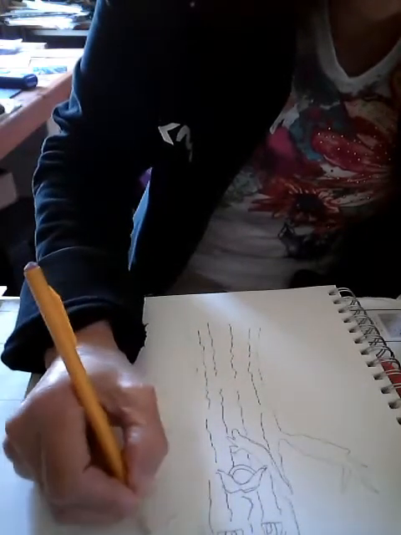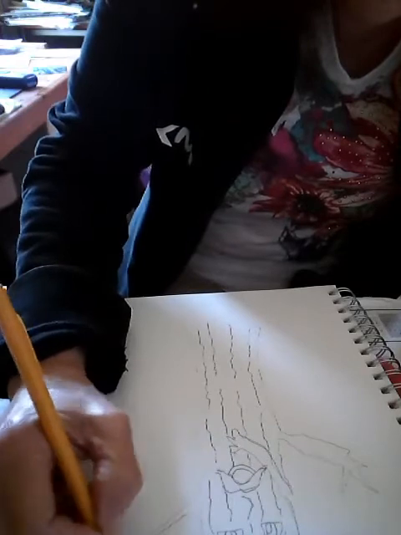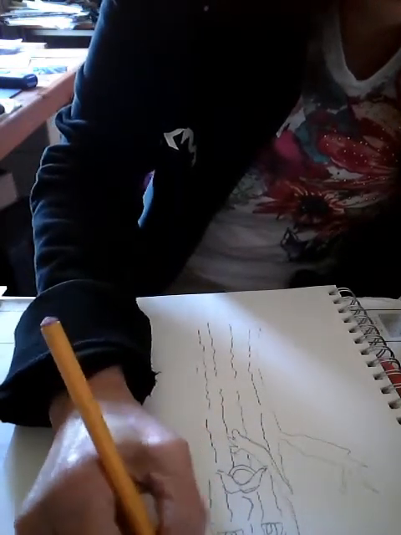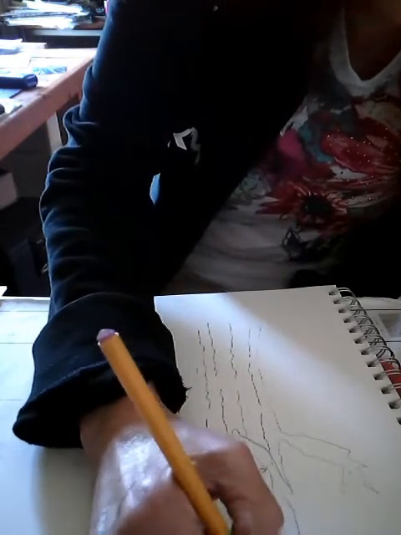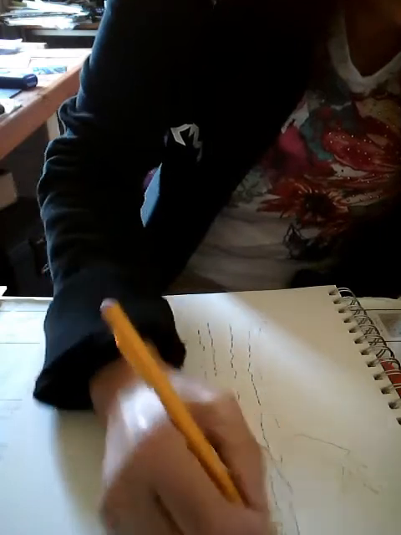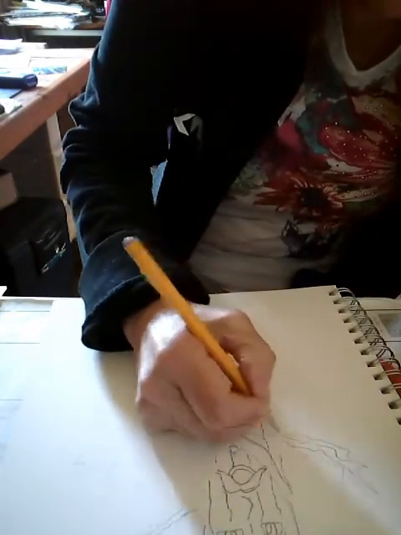Now these ones are going to go this way. Go up into the top. Have them come up that way. And as you see, that starts giving him a little bit of texture.